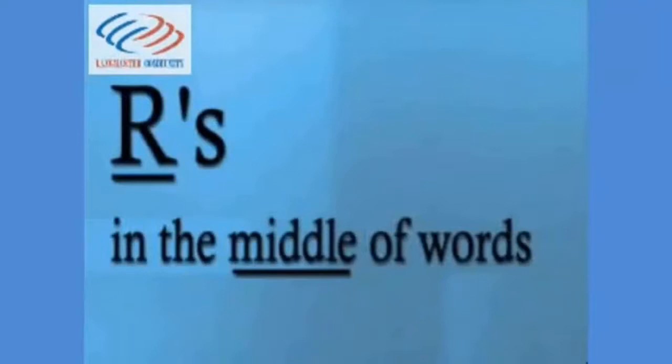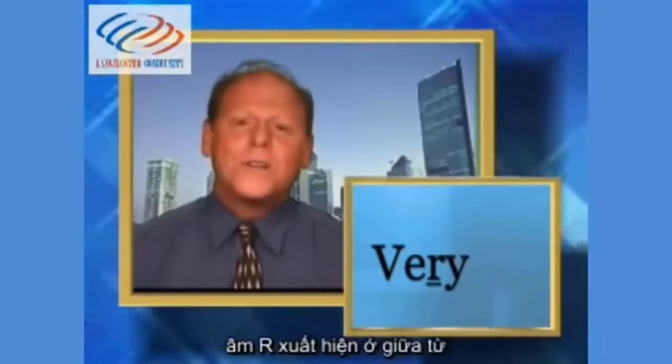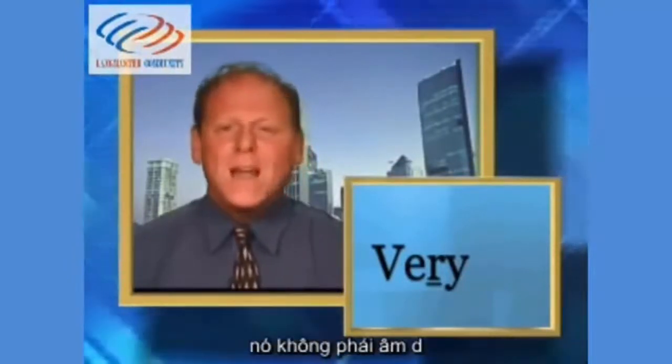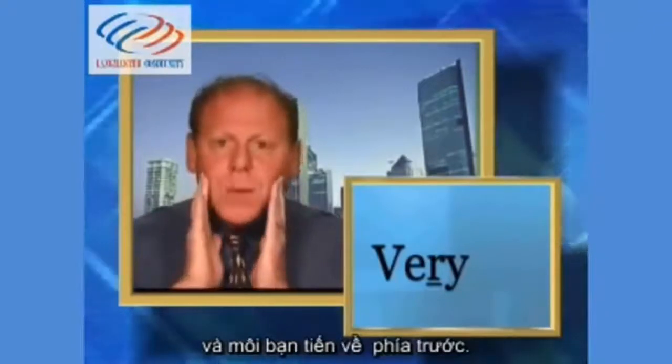Okay, now let's discuss R's in the middle of words. In the word very, for example, which is a frequently used word in English, the R occurs in the middle of the word. It's not a D sound. The word is not vedi or very, it's very. Make sure that the R sound is strong and your lips are coming forward.